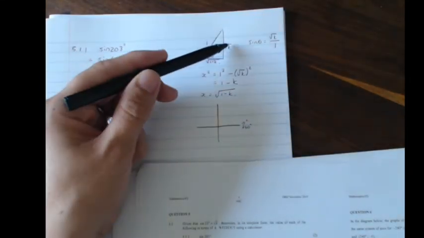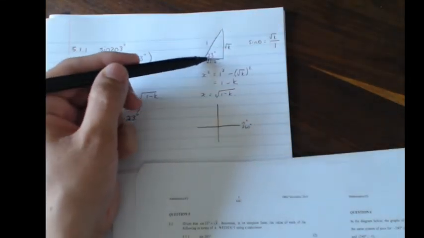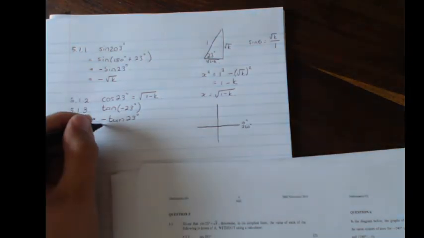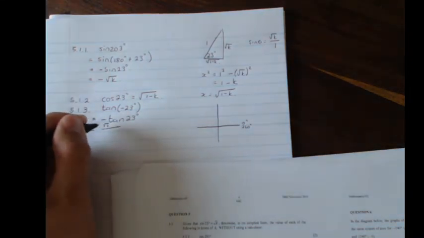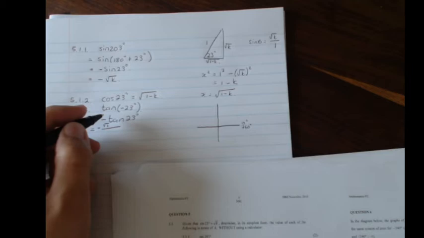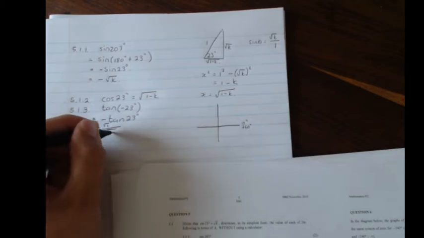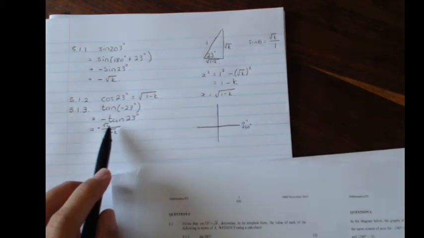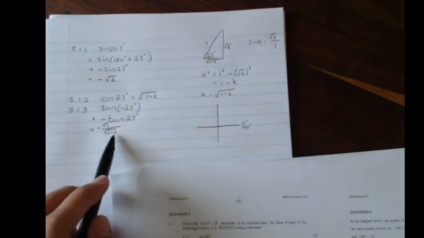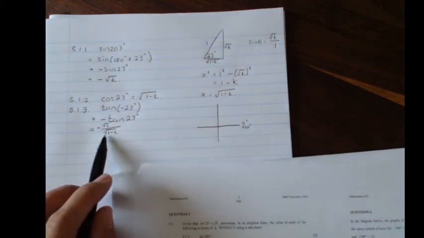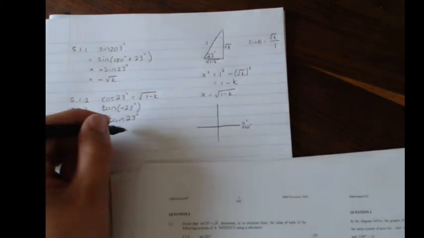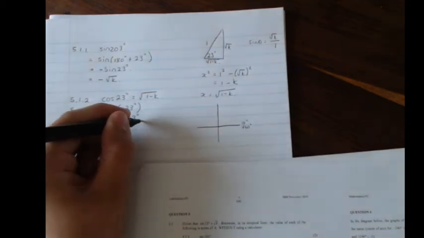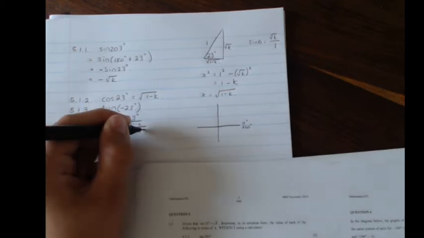tan 23 is going to be opposite over adjacent, which is root k over root 1 minus k, so I have negative root k over root 1 minus k. In grade 11 and 12, when you have a square root in the denominator, just rationalize the denominator by multiplying with that square root over itself.